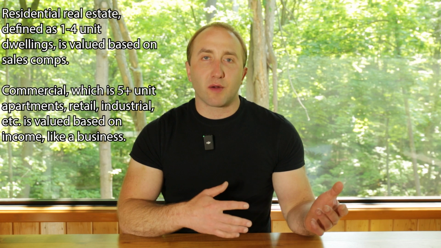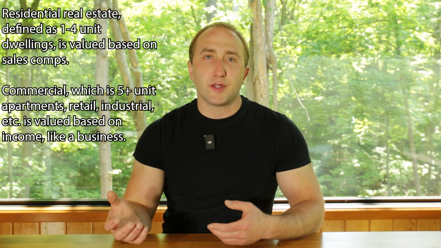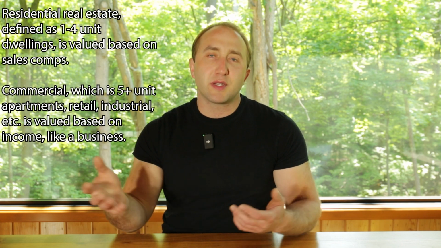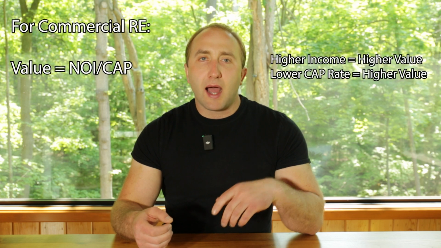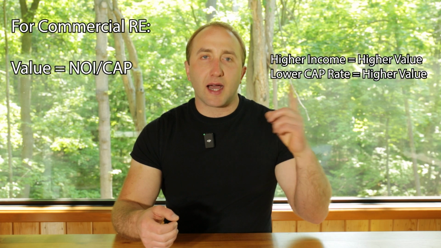Net operating income allows you to compare the income of different properties independent of financing terms. NOI is also commonly cited in commercial real estate as it is one of the primary inputs for determining the value of a property. Unlike 1 to 4 unit residential properties, which are valued based on comparables, commercial real estate is valued more on the basis of income, like a business is. When valuing a commercial property, the net operating income is divided by the cap rate to determine the value. Higher income equates to higher values. Lower cap rates also equate to higher values.